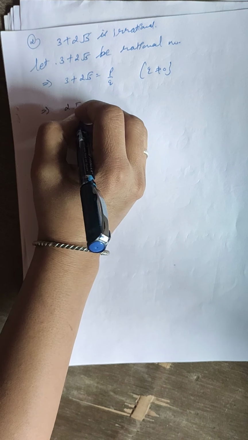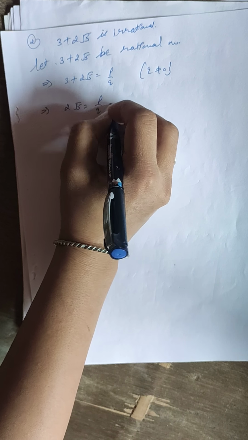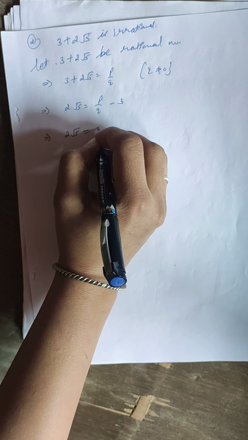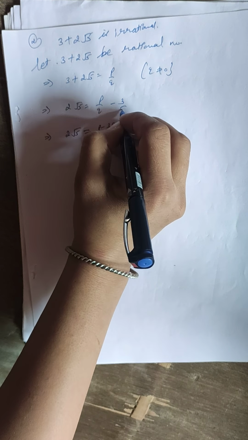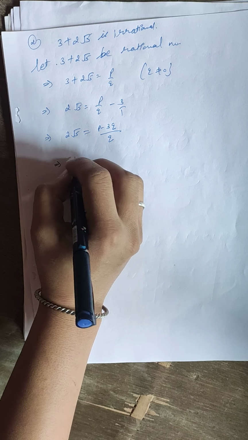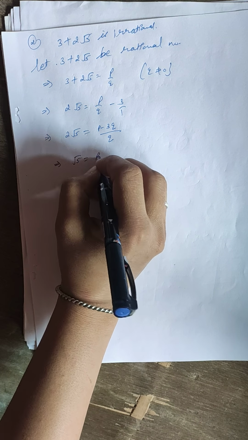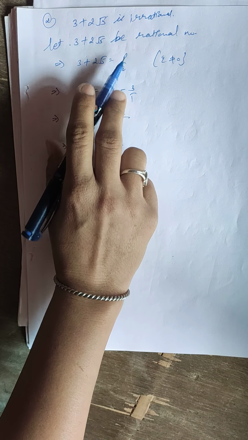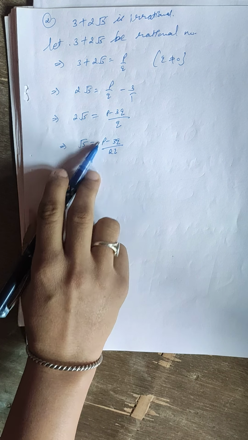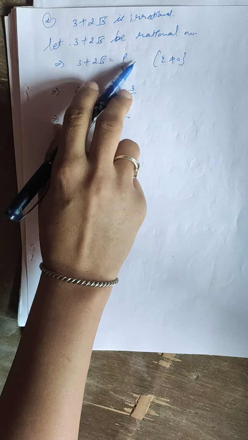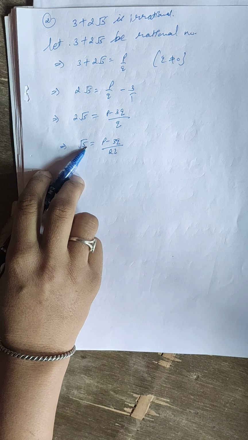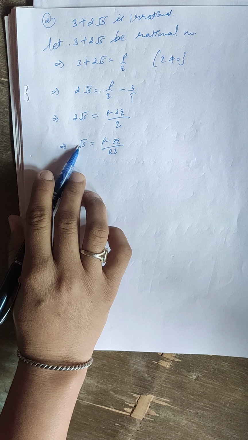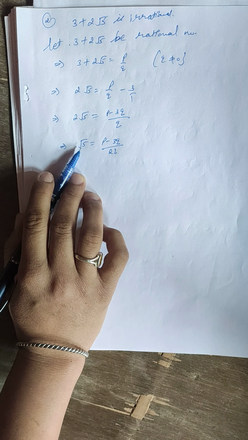Now we'll solve it to find the value of the root form. It is p by q minus 3. This 3 is taken to the opposite side in minus form. Then you are left with 2 root 5 equals p minus 3q over q. Yes, we have taken the LCM over here. Now this 2 can be taken to the opposite side in division form. Now see, you have taken p by q form, so this will also be a rational form because p and q are integers, but root 5 is an irrational number. Is it possible anywhere that on the right hand side you are getting a rational number but on the left hand side you have got an irrational number? So this is simply a contradiction only.